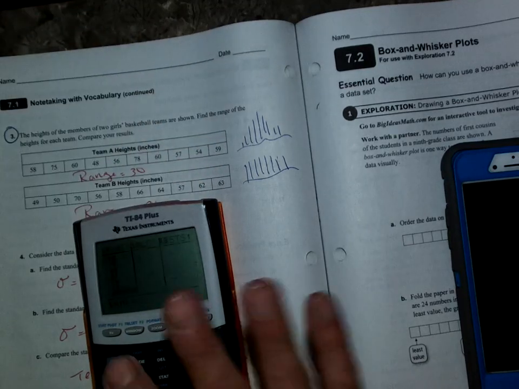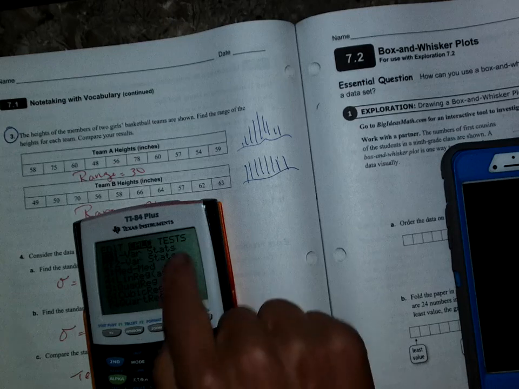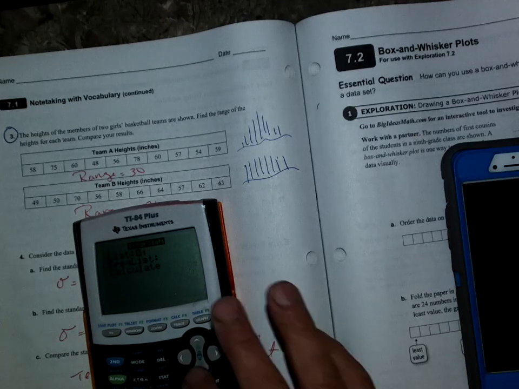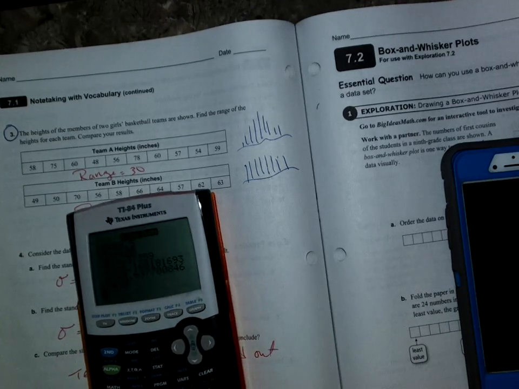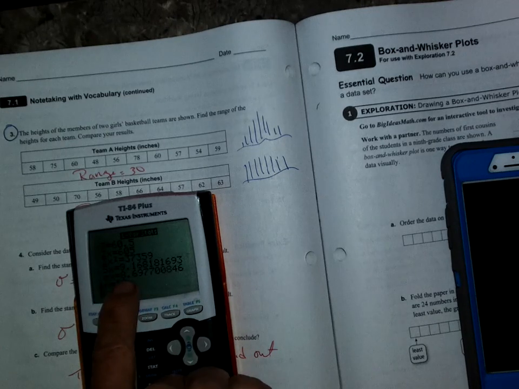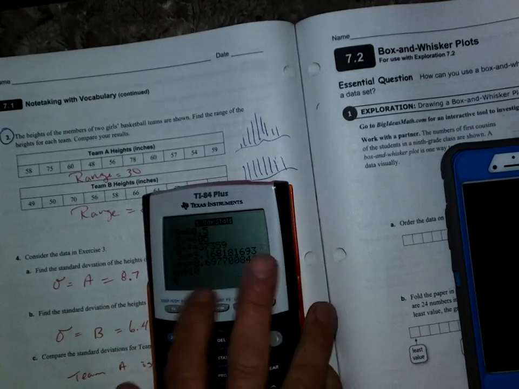Then I go back to Stat, calculate, one variable Stat, calculate, and there it is. There's my standard deviation. It tells me, okay, there's my 8.7.